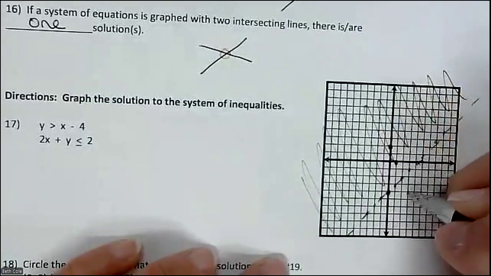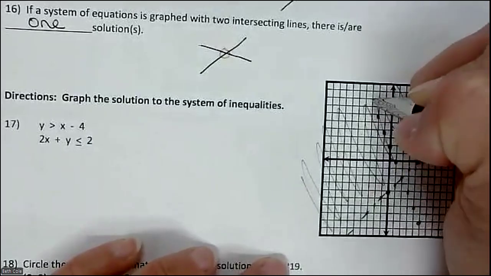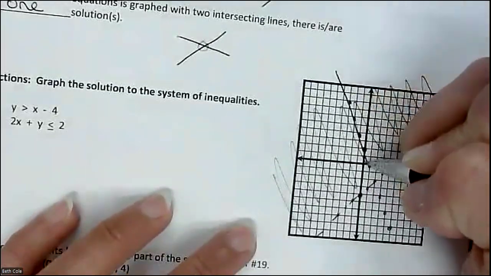All right, so down 2 over 1. What kind of a line was it? Dotted or solid is what I'm looking for. It was solid. So solid line.